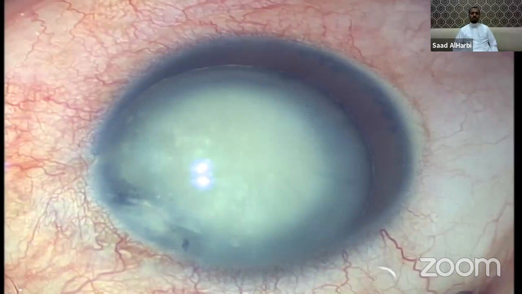But in other places, you really need to prepare yourself, as Dr. Barry mentioned, from an assessment point of view and from an instrumentation point of view. Because if you enter inside the eye and you don't have these instruments, you will be in trouble. And if you don't expect what complications you might face, then again you will be in trouble.